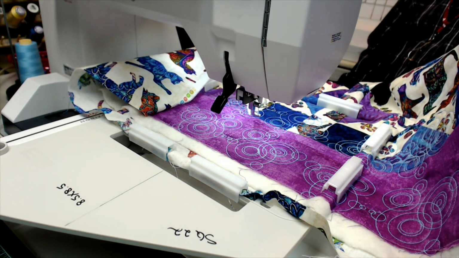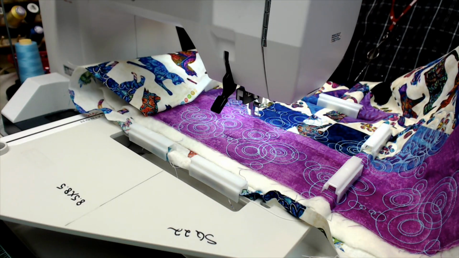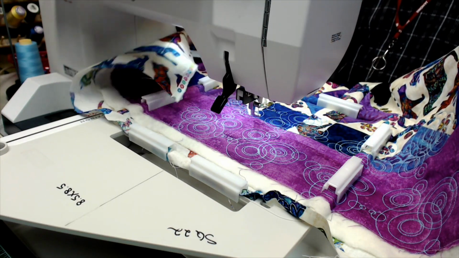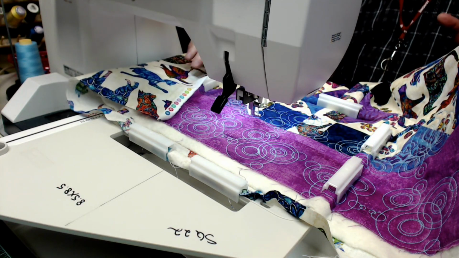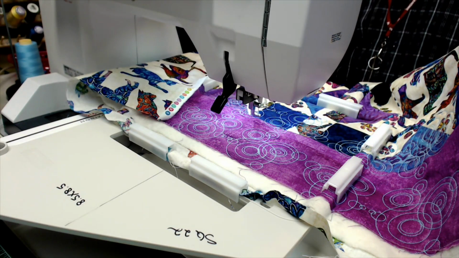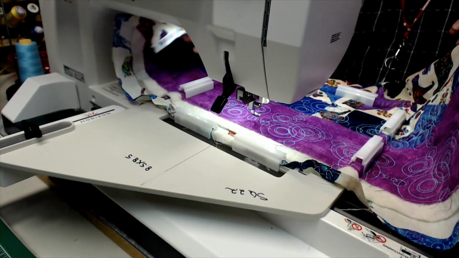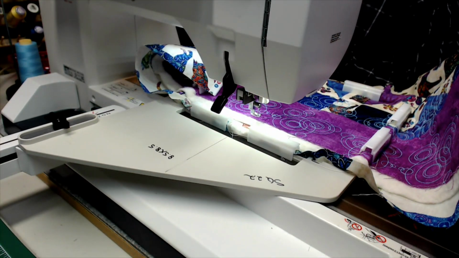Okay, so now we've come to the part where I'm going to move the hoop again, but this time I'm probably going to go off or very close to the edge, so we'll have to see what will happen here. So we're just going to move the hoop up, drop in our grid, just like we did the last time.